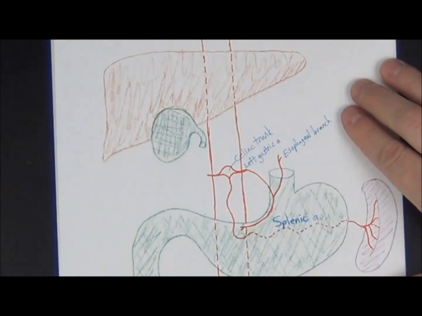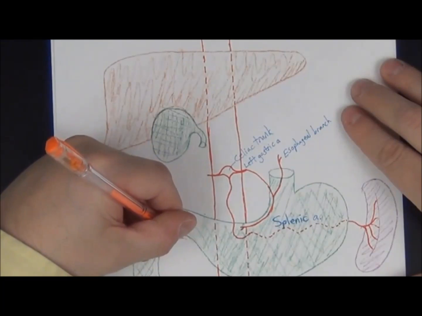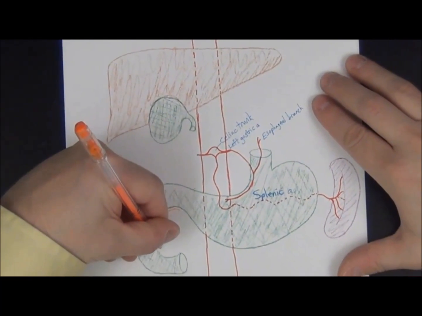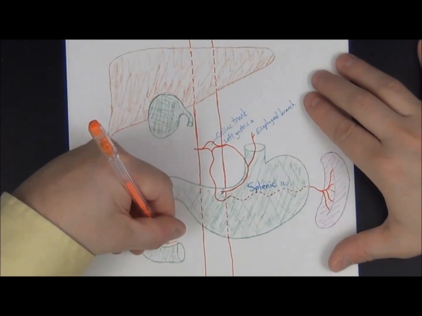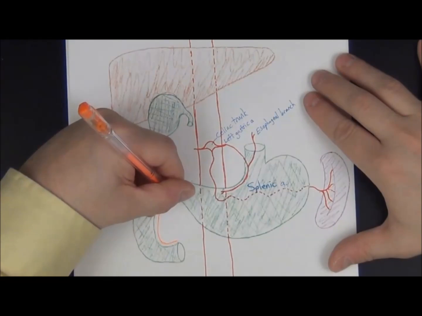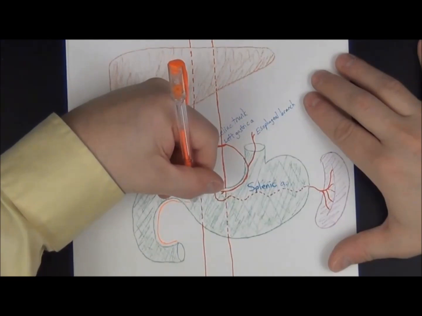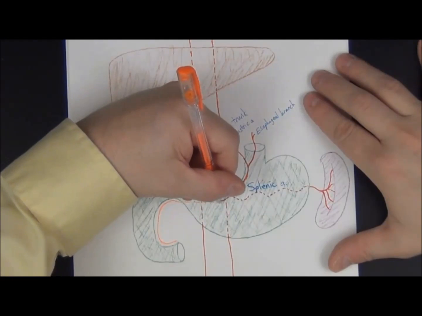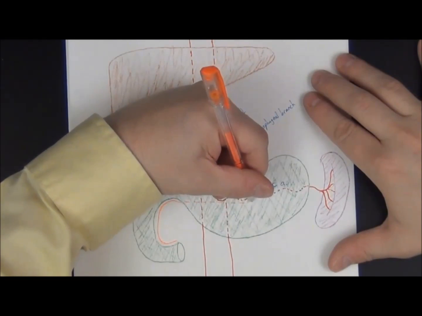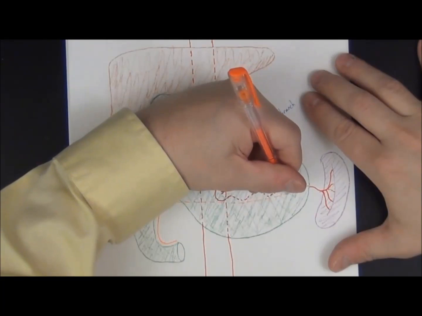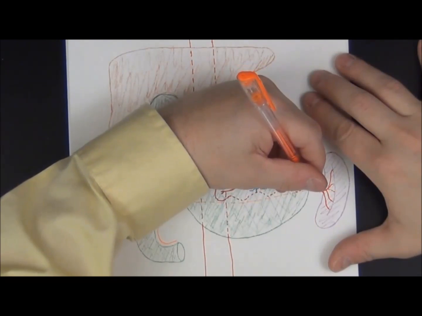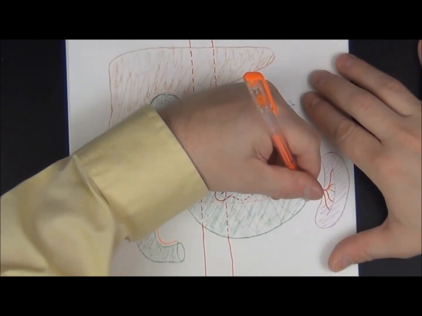Now, one thing I neglected to mention is one other foregut organ sits right here in the bend of the duodenum. This is the head of the pancreas, and the body and tail of the pancreas extend posterior to the stomach, and the tail almost makes it all the way to the spleen.